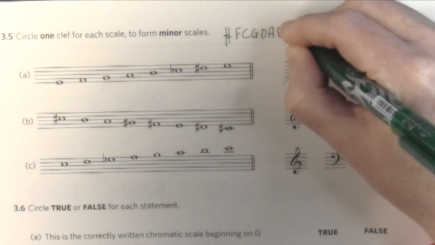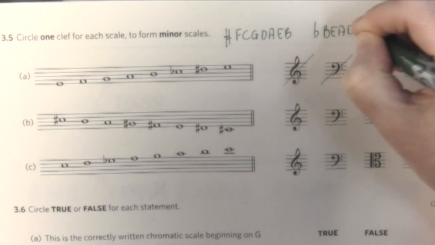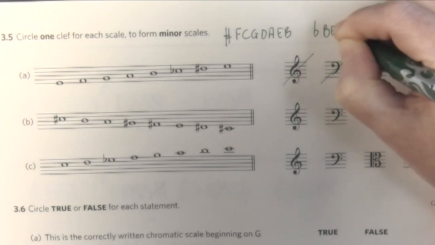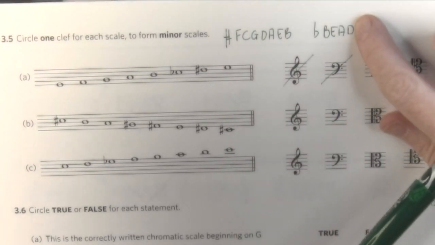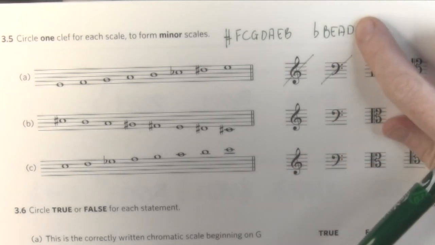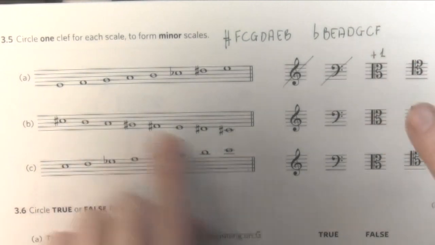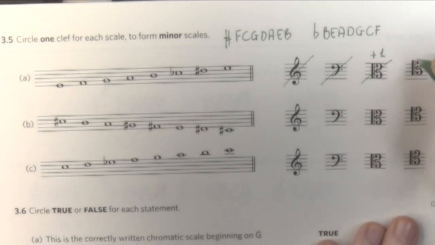La, mi, si, and then si, mi, la, re, sol, do, fa. Si, mi, la, re, sol, do, fa. Perfect. So in A flat major we have 4 flats, and I don't think this is the case. So, no. The only clef left is the tenor clef.